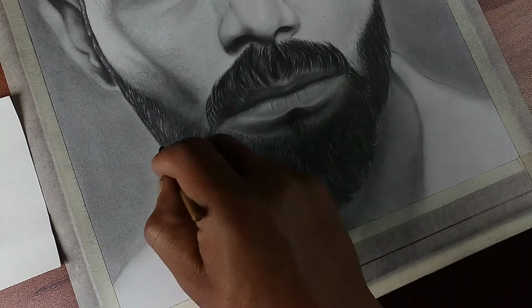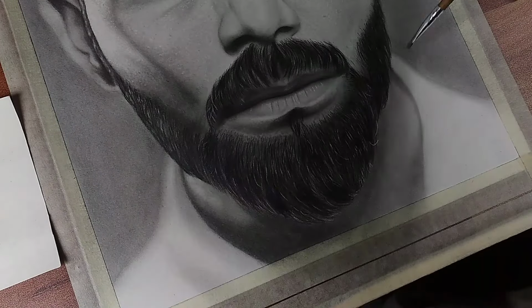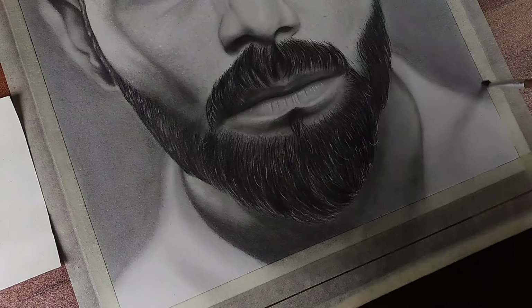Then add a very light shade in the white shirt of Virat Kohli. And with this, the realistic portrait of the cricket superstar is ready.